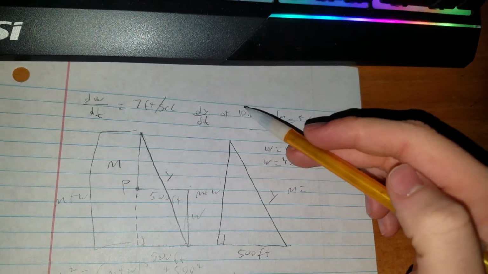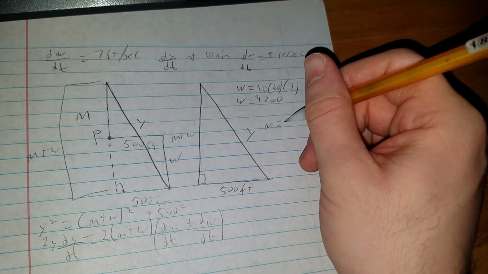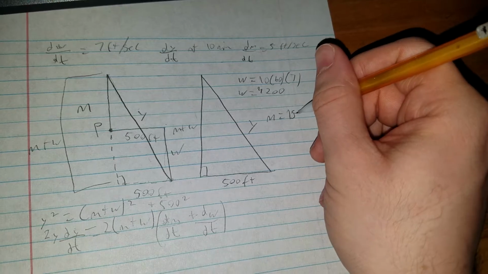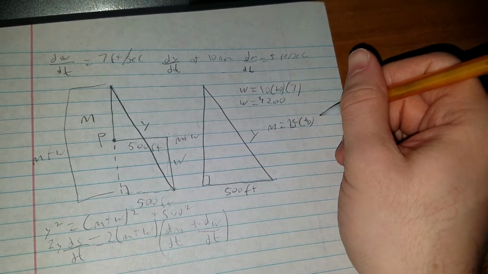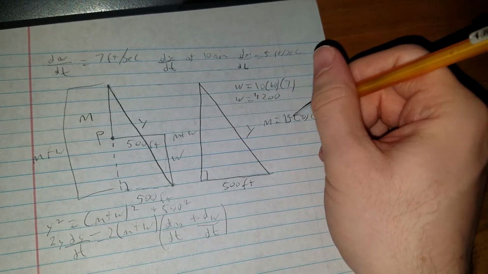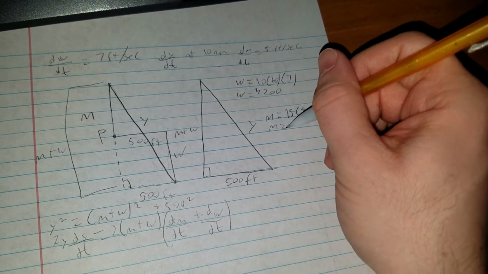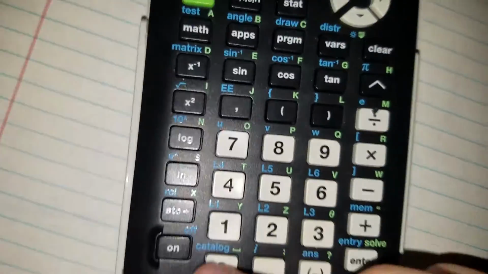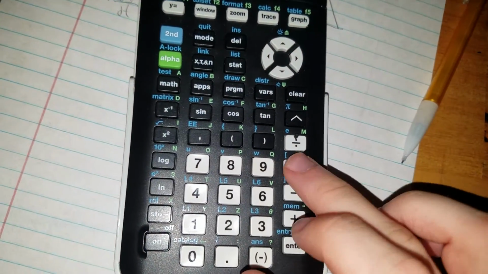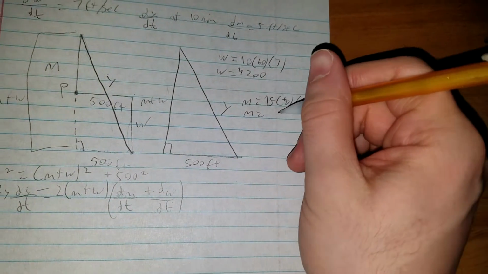We convert this 15 into seconds by multiplying by 60, and then multiply by 5, because he's walked 5 feet for every second. So m equals 15 times 60 times 5, which is 4,500.